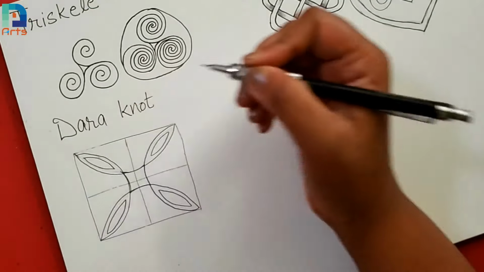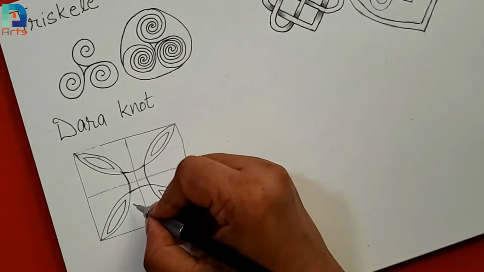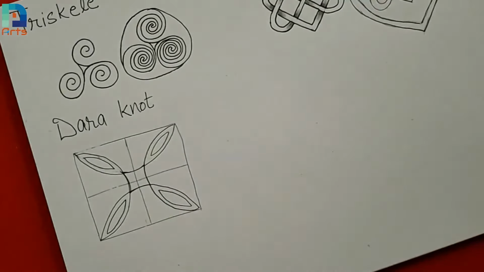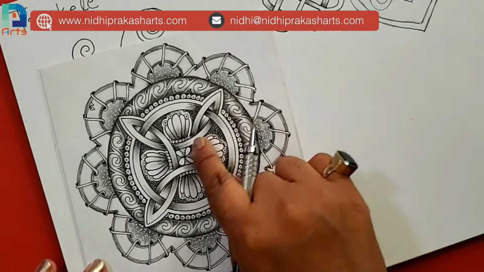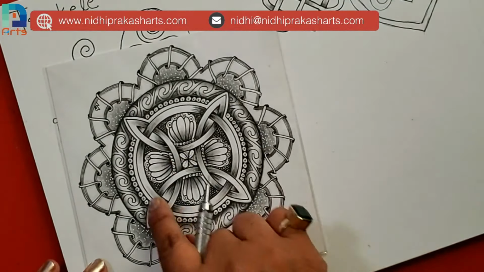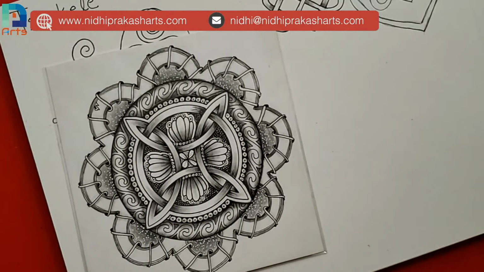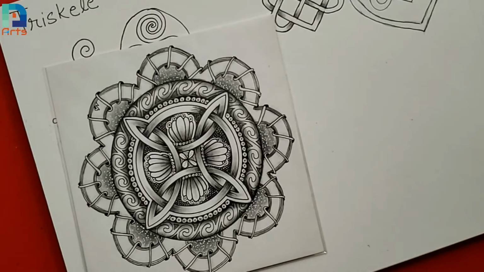I made one of the mandalas, if it is here somewhere. It is in the 6-inch square. This is the one. Here I made this one with this four leaf and the circle. This is basically the Dara knot, the root of the oak tree. It represents strength.